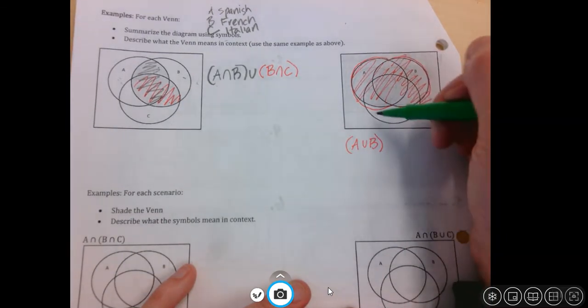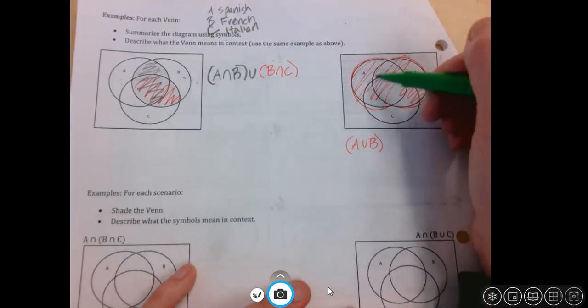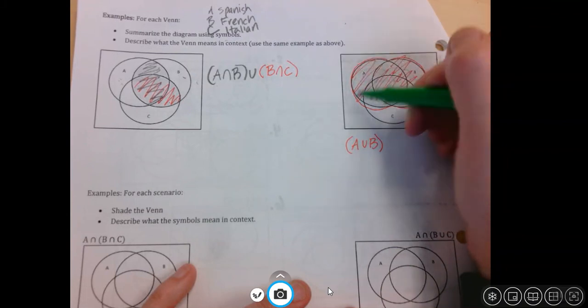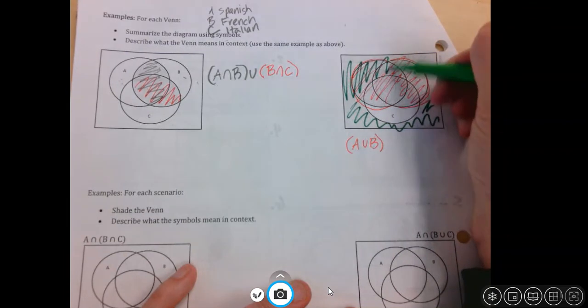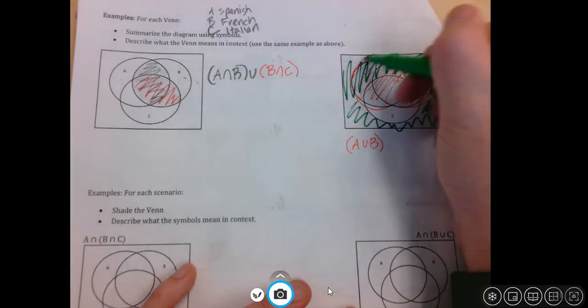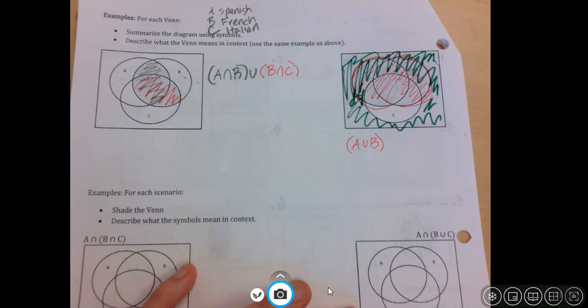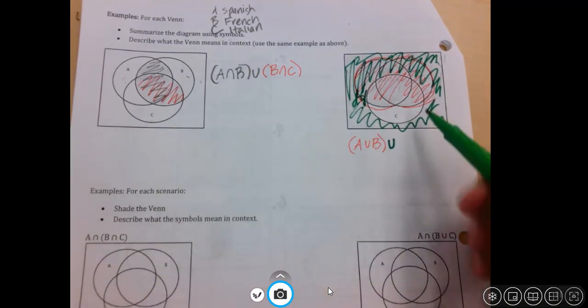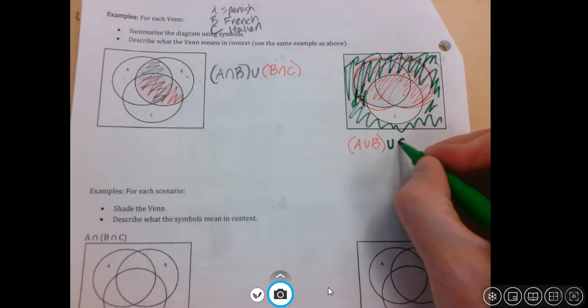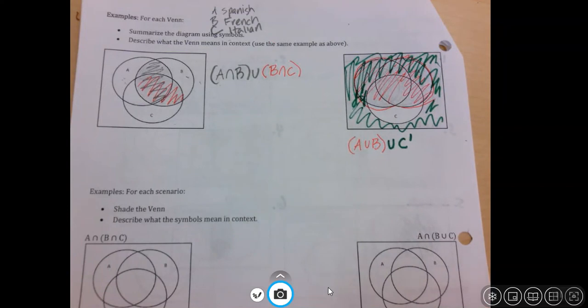And then we don't want to include this part of C here, right? So we want to include everything that is not in C. And look, I can overlap here, it's fine. So everything out here, you do a union with, what do I call that outside of C? Not C? Sound good? Alright, I'll pause for a minute and I'll take some questions.